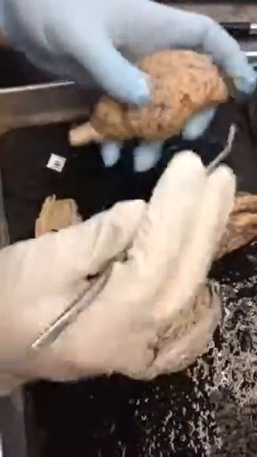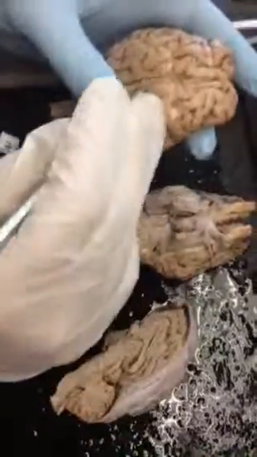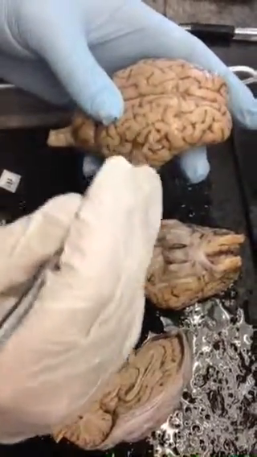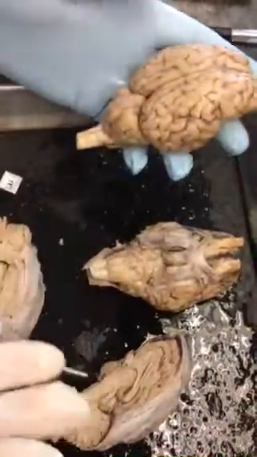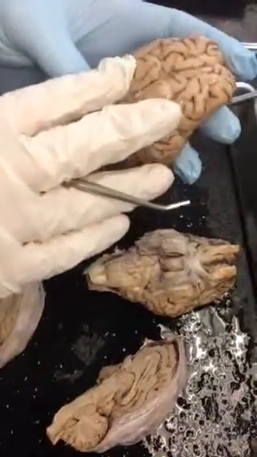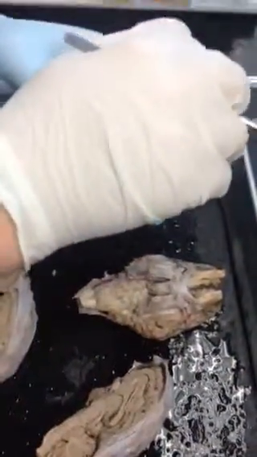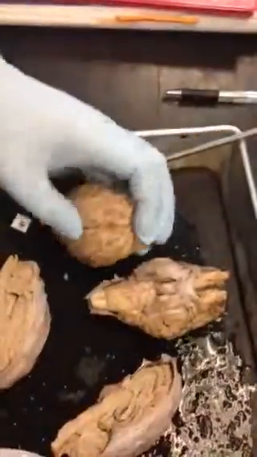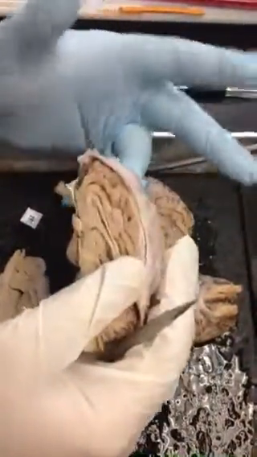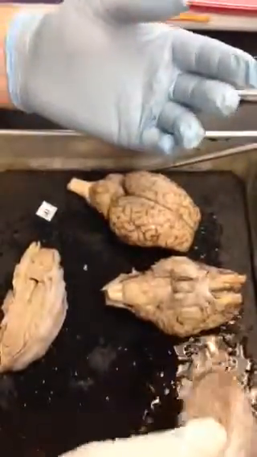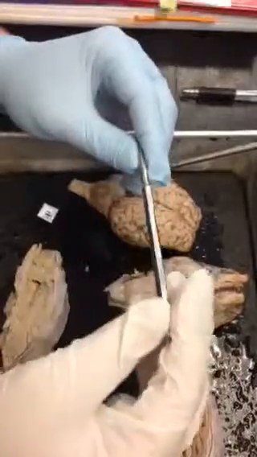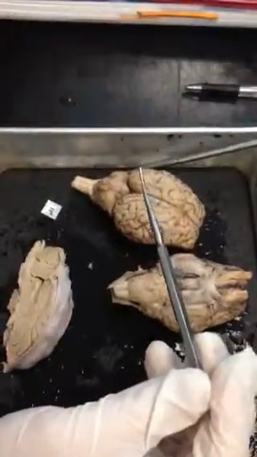Pia mater is going to be this shiny stuff. It covers the whole outside surface. I think about it as kind of like Saran wrap. It's just on there really tight. The arachnoid mater is in between the two, and it's tough to see it just looking at it right here. So we usually don't try to pin arachnoid mater and ask you what it is, unless you're evil.